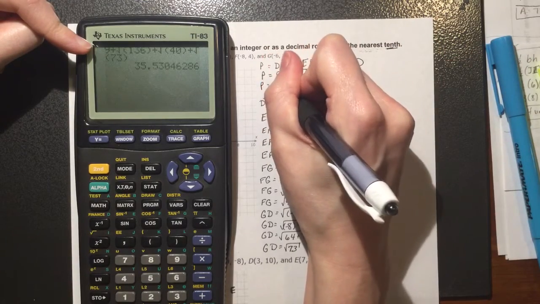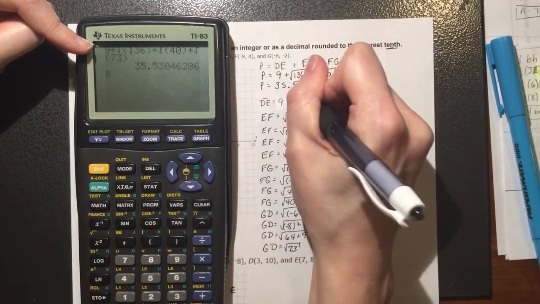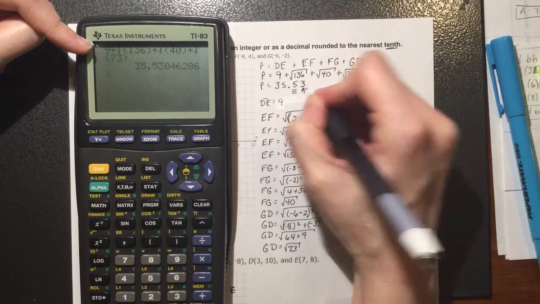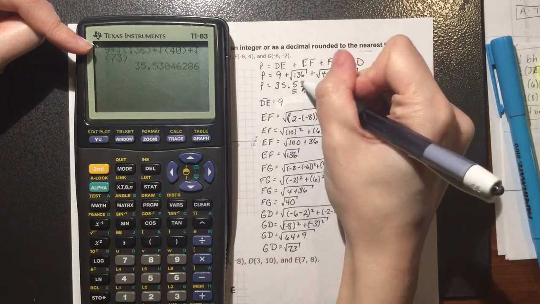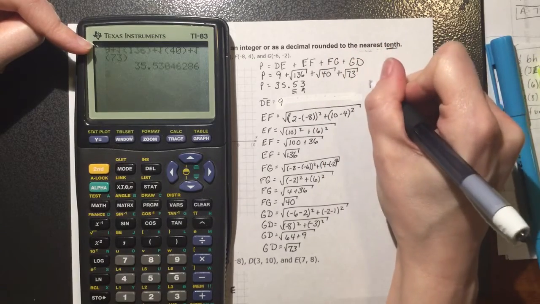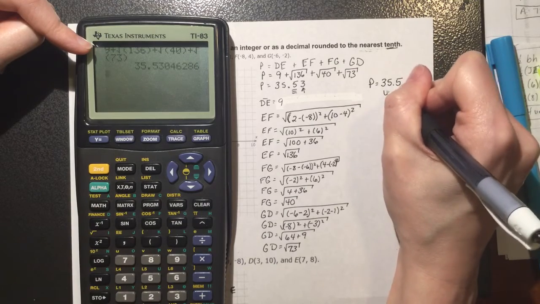So perimeter is equal to 35.53, and if we're looking for the nearest tenth, that's our 10 spot right here. So if we look at the 3, that's the one that'll make it round up or down. So since 3 is 4 or less, this is going to stay the same. So our perimeter for this one is going to be 35.5 units.